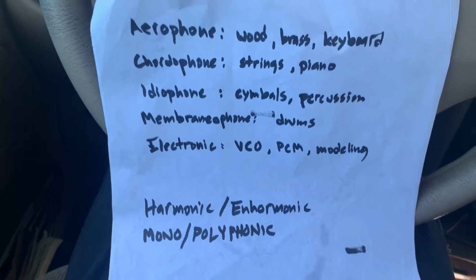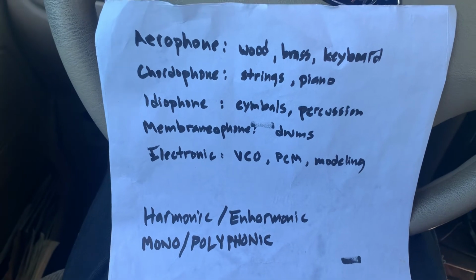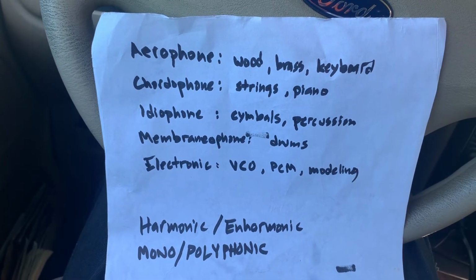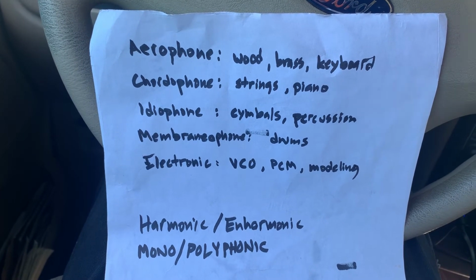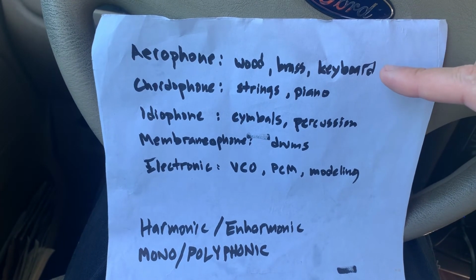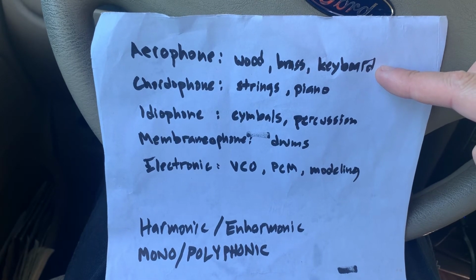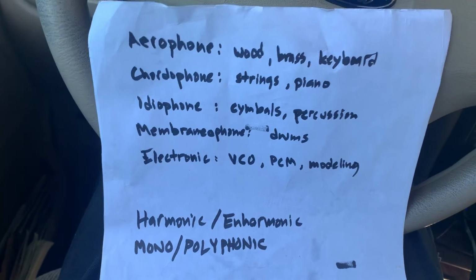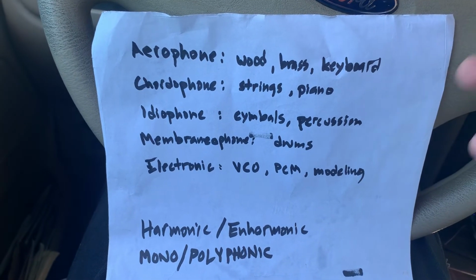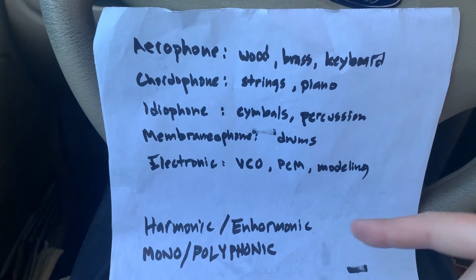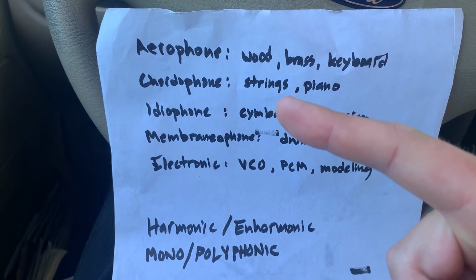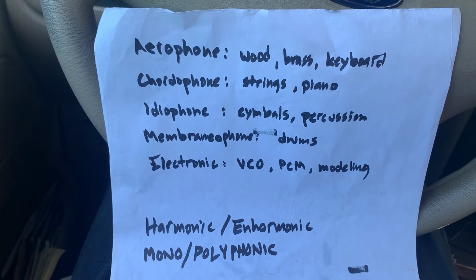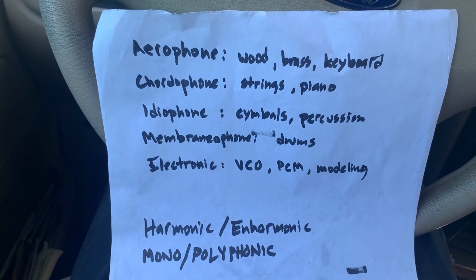Now, how about monophonic sounds, polyphonic sounds? Aerophone, trumpet, saxophone, clarinet, you can only blow one note at a time. Harmonica, harmonium, the keyboard, or the accordion are polyphonic. You can play many notes. Strings, you can play as many notes as you have strings. So guitar 6 notes, cello 5 notes, violin 4 notes.